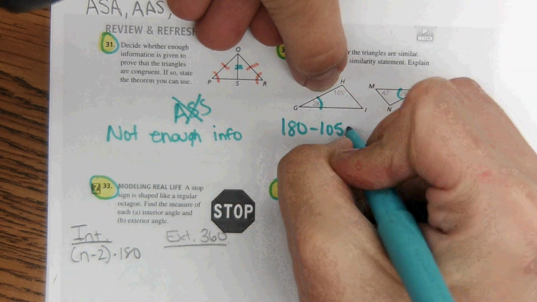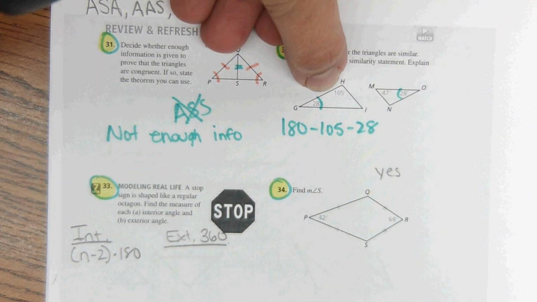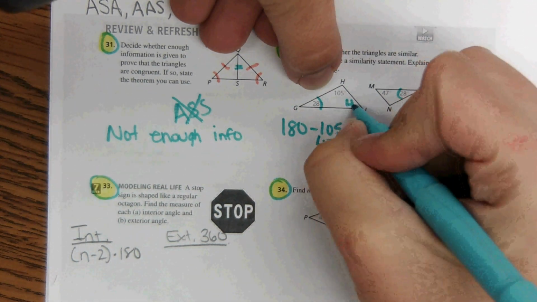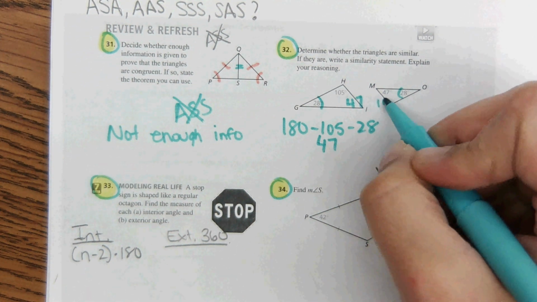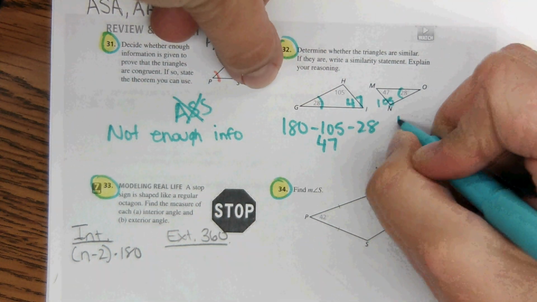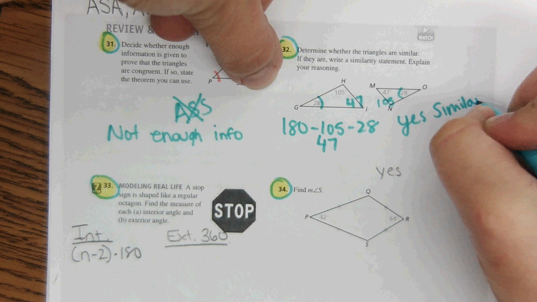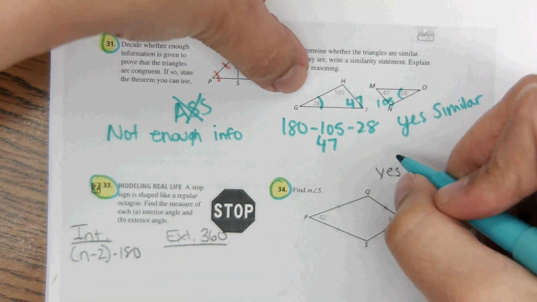180 minus 105 minus 28 comes out to 47. So this would be 47, and then you have two angles in common with two angles over here. This third angle, if you were to calculate it, would be 105. All the angles are equal, so yes, they are similar.